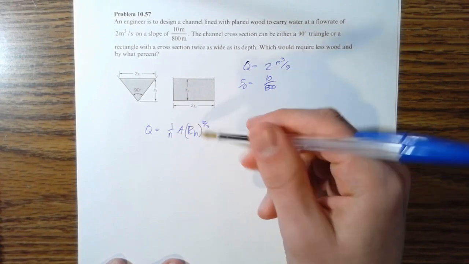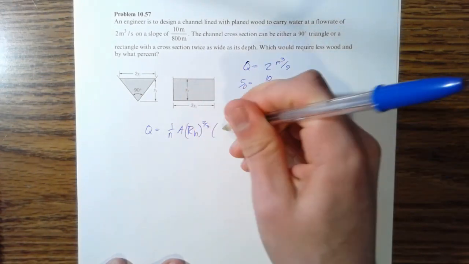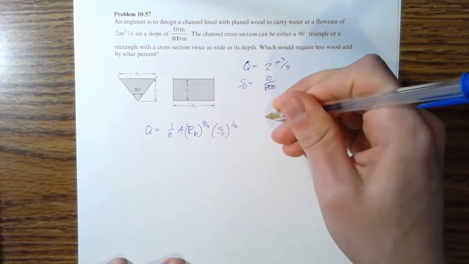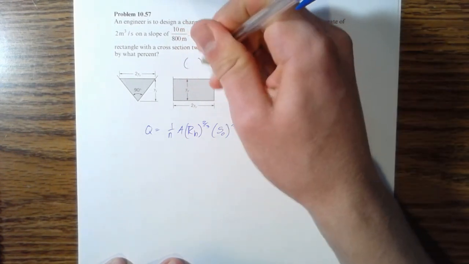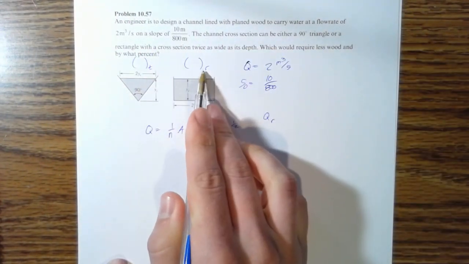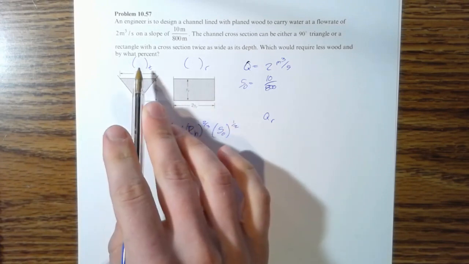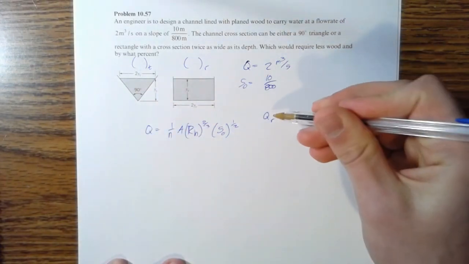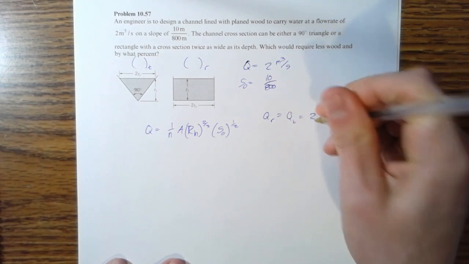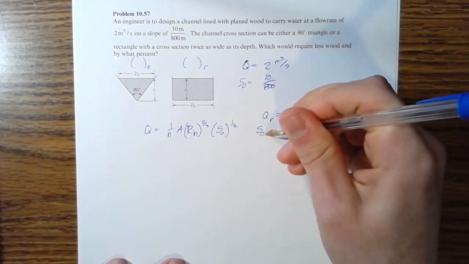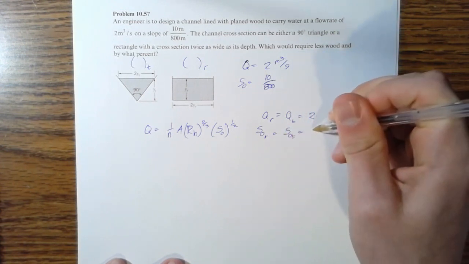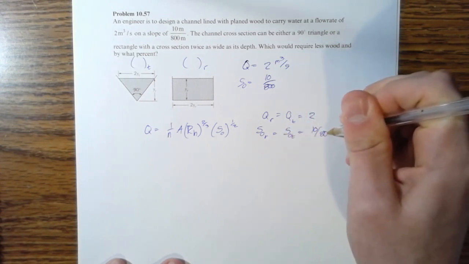Q equals A times R sub h to the 2/3, and then slope to the 1/2, divided by n. For the rectangle, I'll use subscript r, and subscript t for the triangle. Whenever you see something sub r, that's for the rectangle; something sub t is for the triangle. So Q sub r is the same as Q sub t, and the slope is the same for both, 10 over 800.